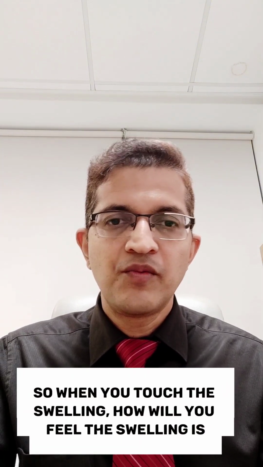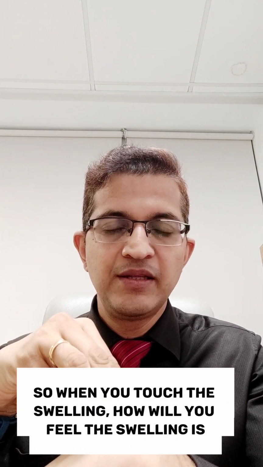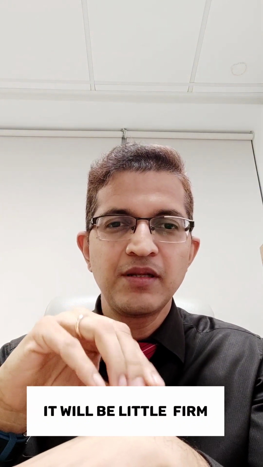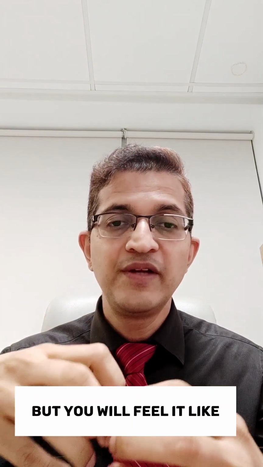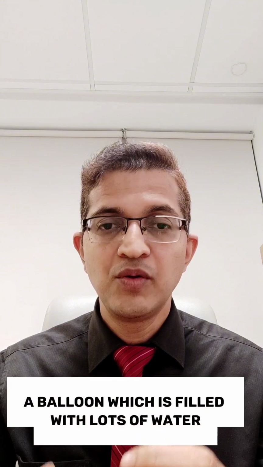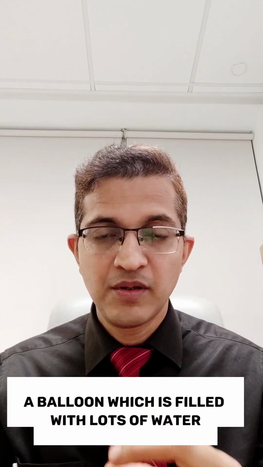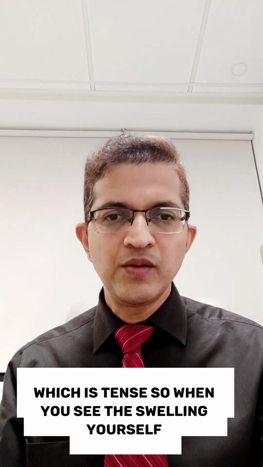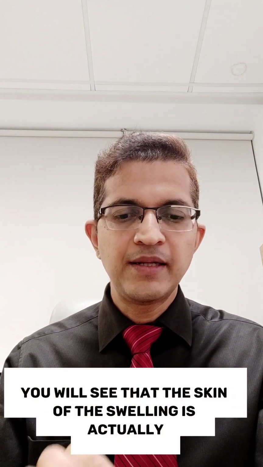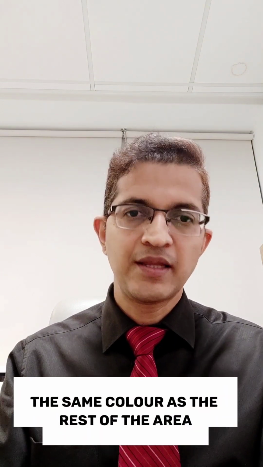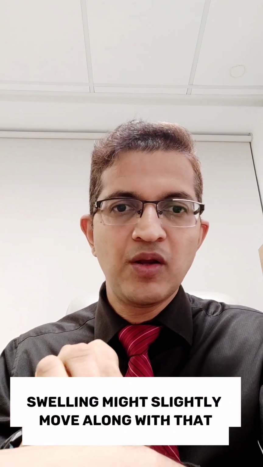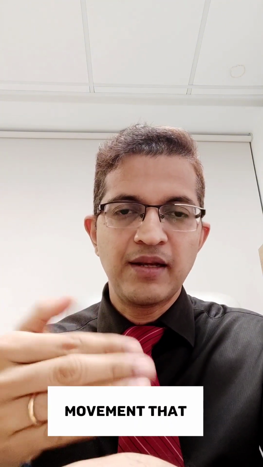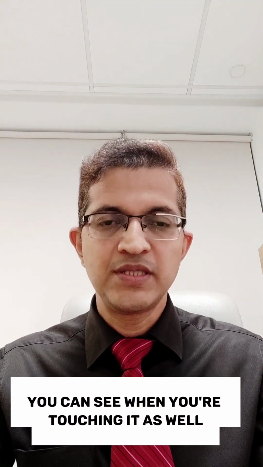Okay, so when you touch the swelling, how will you feel it? It will be a little firm. Firm means the swelling may not go inside completely. It will stay in that area, but you will feel it like a balloon filled with a lot of water or fluid inside, which is tense. When you see the swelling yourself, you will see that the skin over the swelling is the same color as the rest of the area. When you move your wrist up and down, the swelling might slightly move along with that movement, which you can see and feel when you are touching it as well.